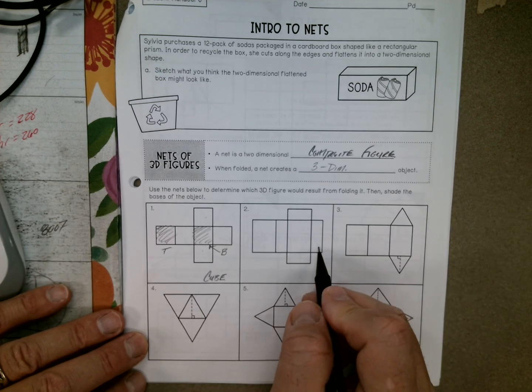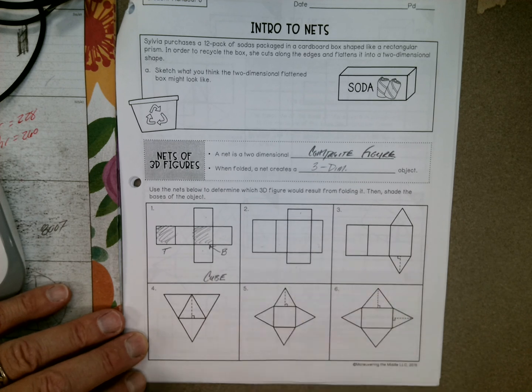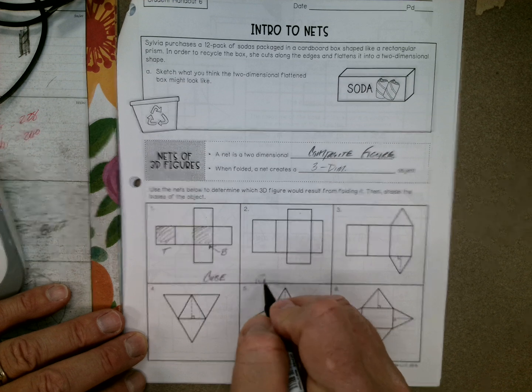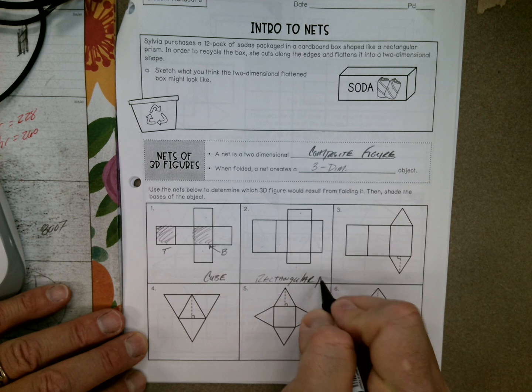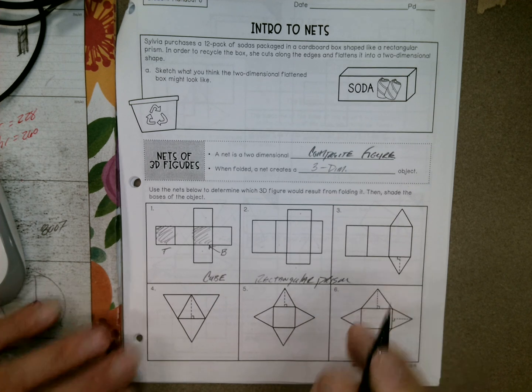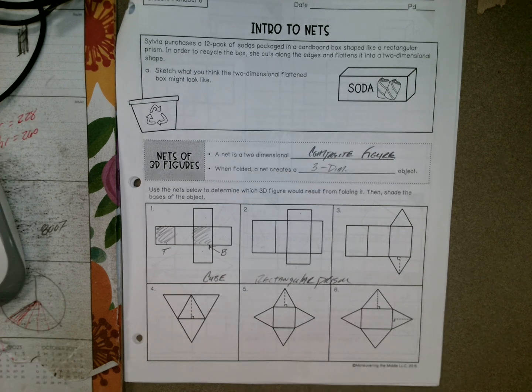This one, when we fold it up, this is a side, this is the front and the back, and here's the top, and there's the bottom. This is going to be a rectangular prism. Let's identify the bases. The bases is what it sits on.